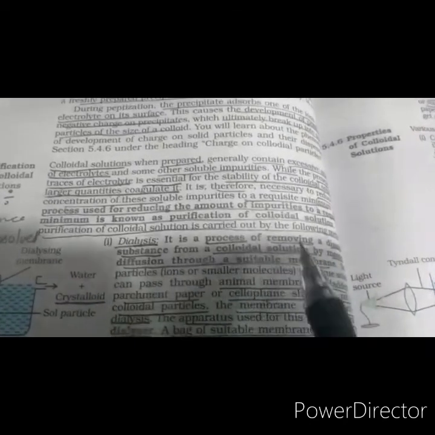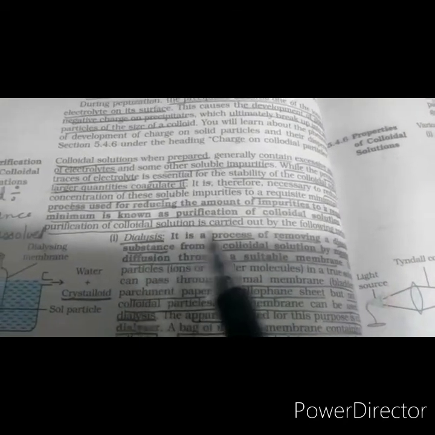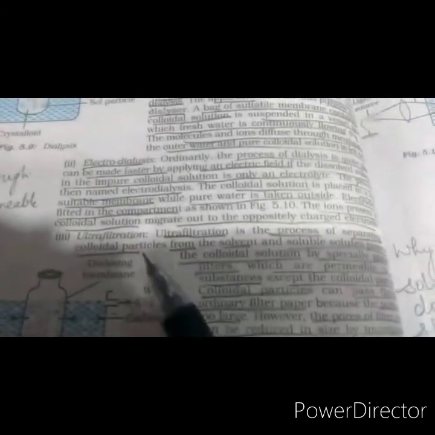So it becomes very important to reduce the amount of these impurities to a requisite minimum, and this is known as purification of colloidal solution. The various methods for purifying colloidal solutions are dialysis, electrodialysis, and ultrafiltration.